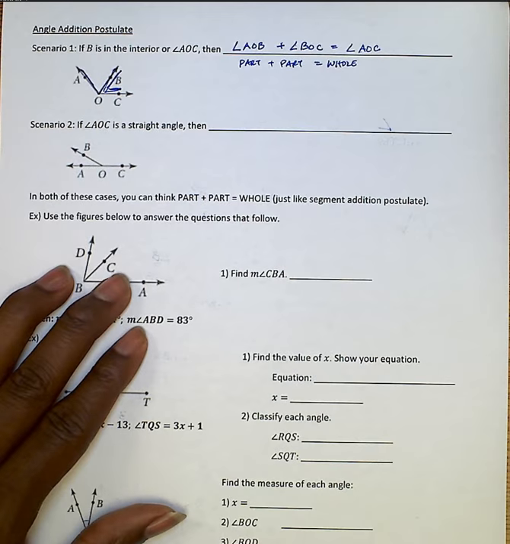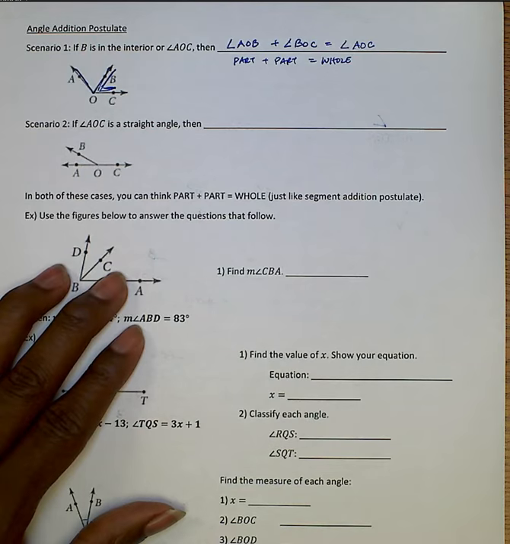So this is very similar to the segment addition postulate. The difference is we're talking about angle addition.